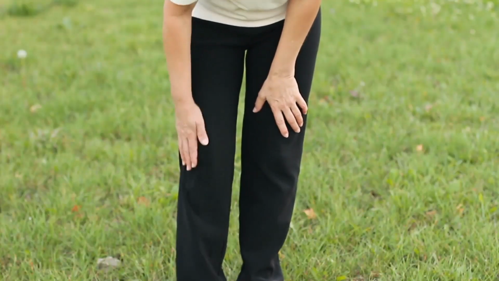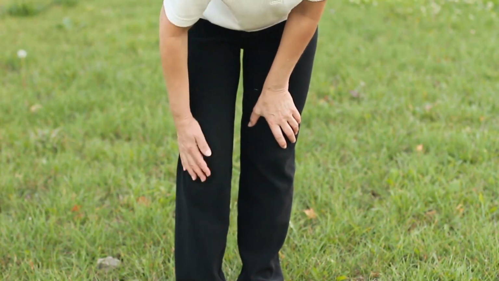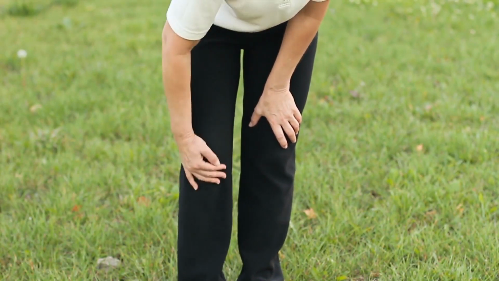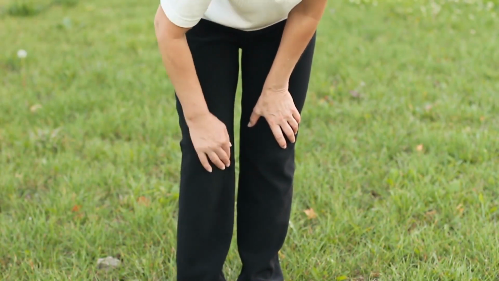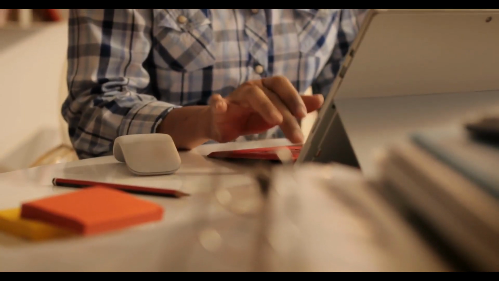There are two SI joints, one on either side of the sacrum where it meets each ilium, the large bone on either side of the upper pelvis that is shaped like a butterfly's wing. Together they move as a unit as well as absorb a good deal of weight, two factors that are significant to the diagnosis of SI joint pain.